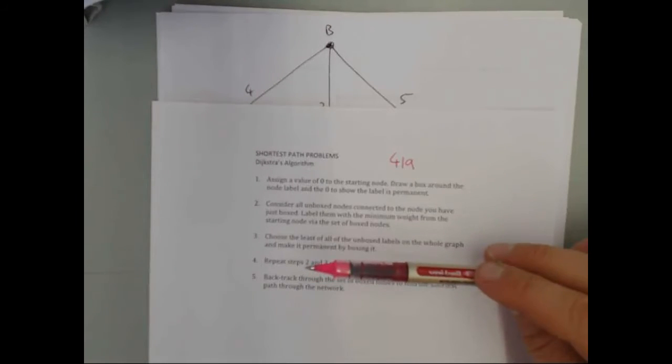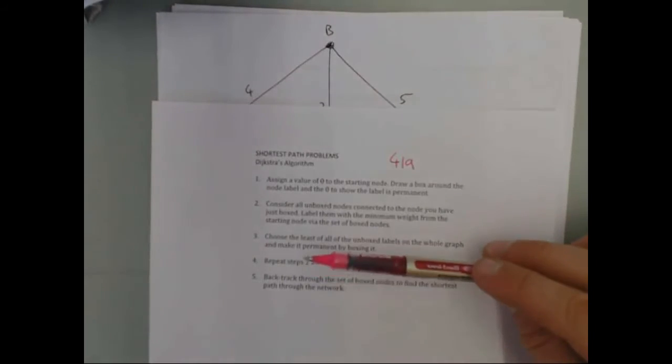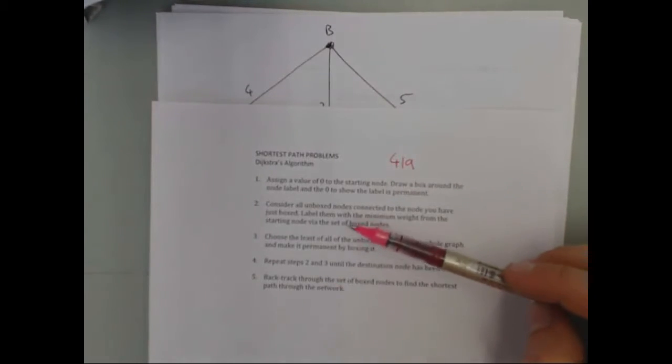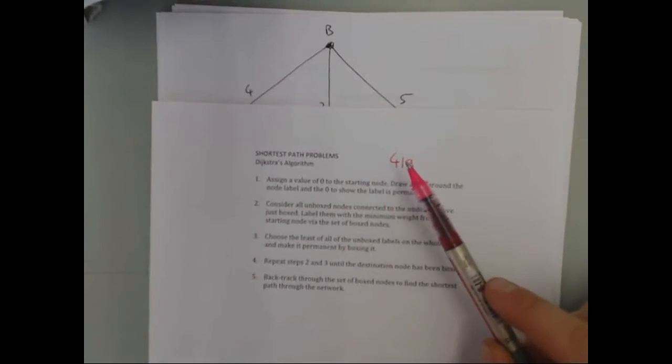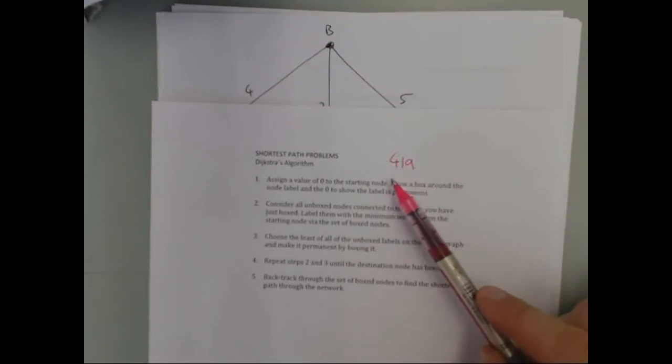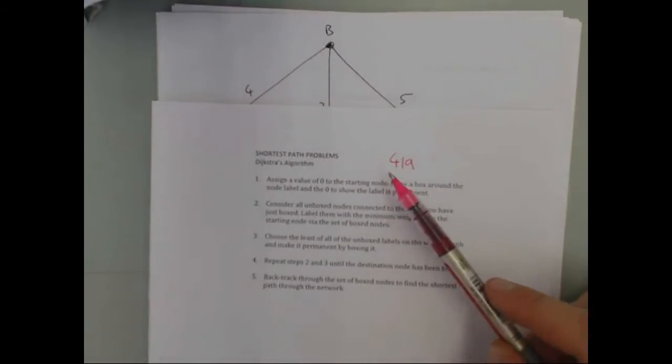It's really useful for coming up with the shortest way to get from one town to the other if you were in a race or if you're navigating. There's lots of applications for this one. This is a bit hard to read. I'm going to move it in a second, but it's on page 419 of the textbook or on the shortest path problem page on the OneNote.